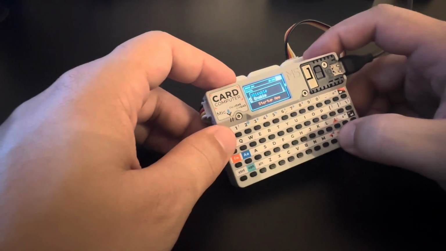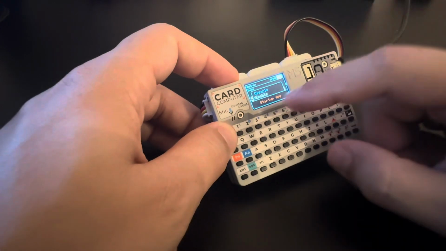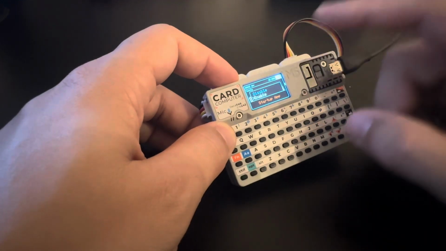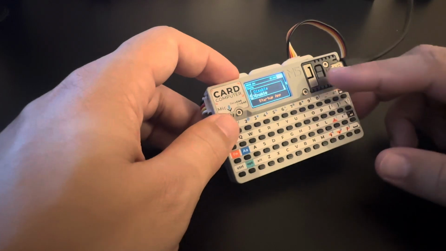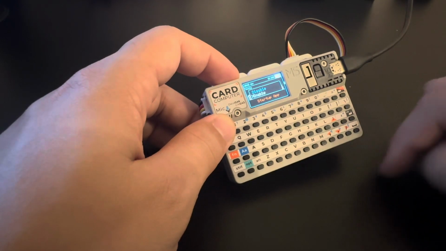Another thing related to startup is now the startup Wi-Fi. So you can select here if you want to enable or disable, and if this is enabled, when the card filter or any other device turns on, it will try to connect to Wi-Fi networks.